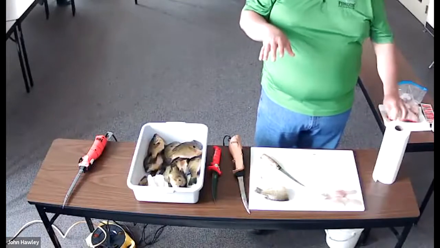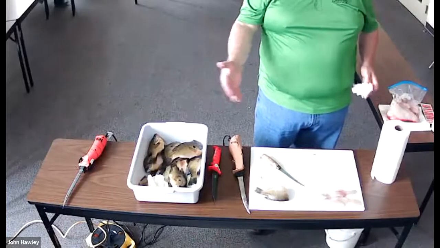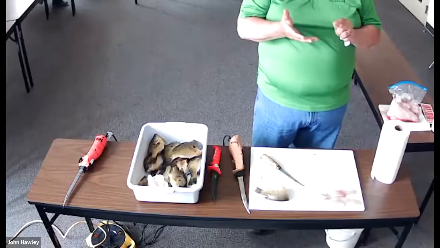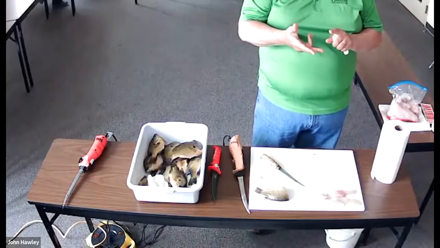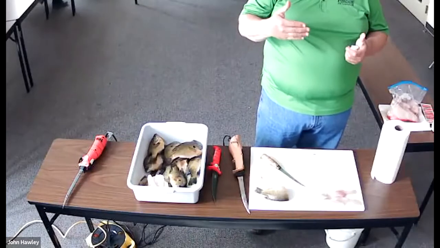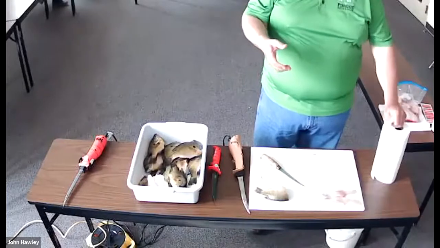If I put them in salt water, I don't really want to freeze those fish. I want to eat those fish fresh. Anytime we add salt to any of our game meat or things like that, we've actually started a process of changing the structure of that meat. And so I don't like freezing them.